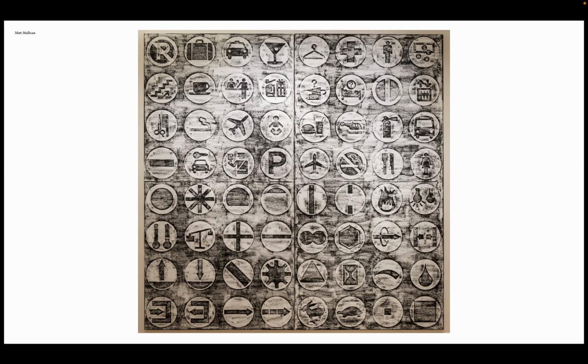In Mulliken's drawing, we associate these symbols as rules or as sources of information. For example, take the character P. It is more than just a character in the alphabet. It is when represented as a sign. In the United States, the letter P in signification often represents access to parking.